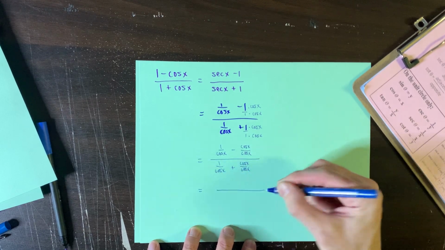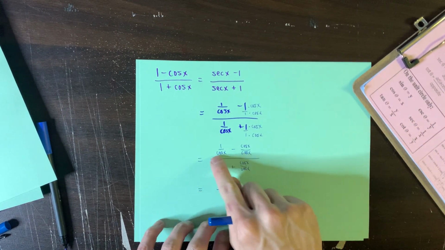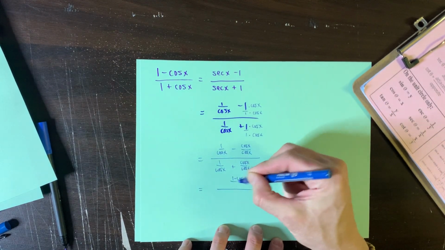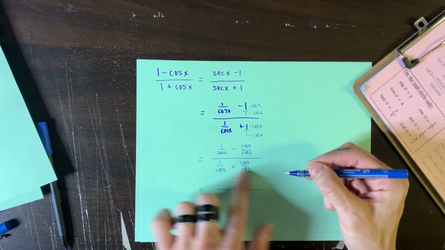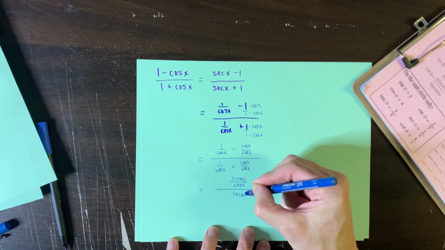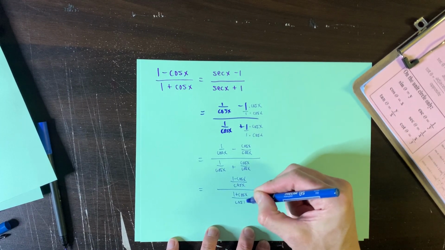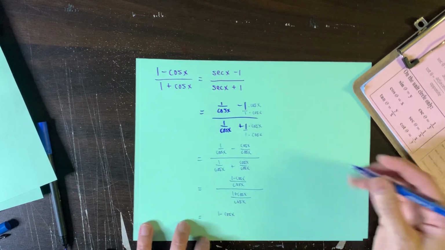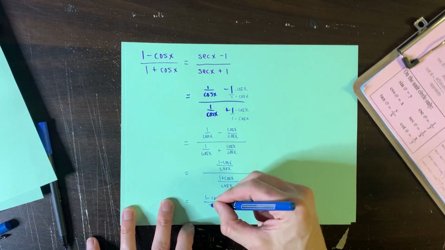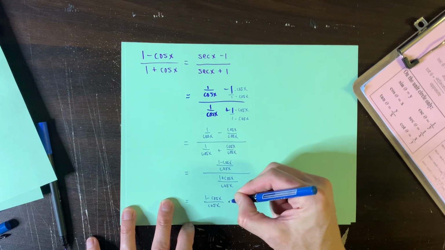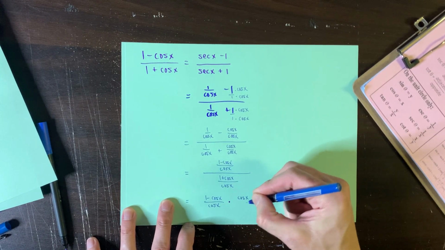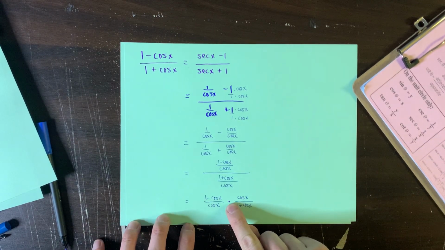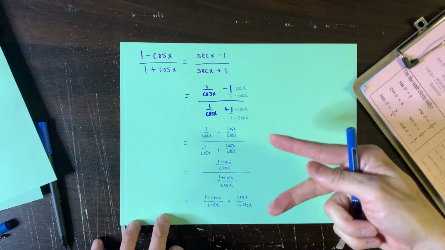And the reason for doing this was to get common denominators. So in the numerator, we have 1 minus cosine over cosine. And in the denominator, we have 1 plus cosine over cosine. And let's do what we've been doing lately, where instead of dividing fractions, you multiply by the reciprocal. So I skipped a step and turned it into multiplication by turning the bottom fraction upside down.